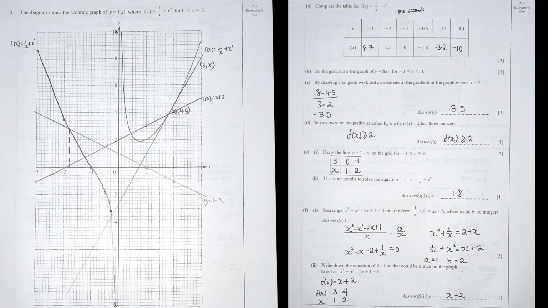For part F, we arrange it into the following format. I first divided everything by x so that I can change my results into x squared. So I'm having x squared minus x minus 2 plus 1 over x. Leave the 1 over x and x squared on the left hand side. The rest I shift to the other side. I will get x plus 2. Hence your a will be 1 and your b will be 2.